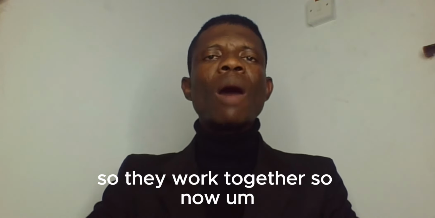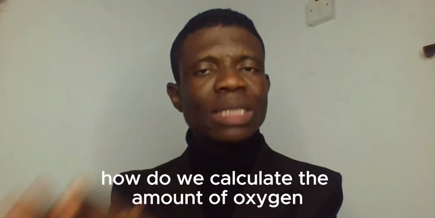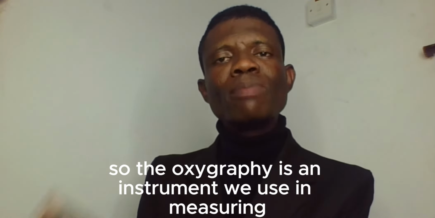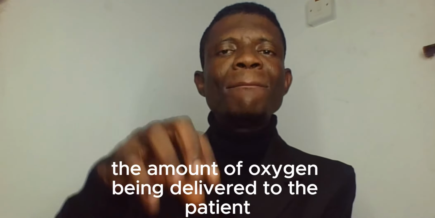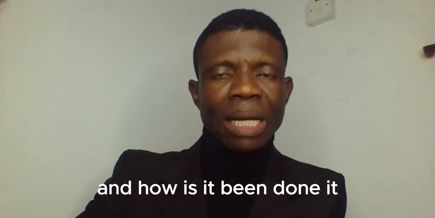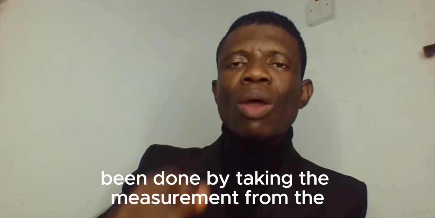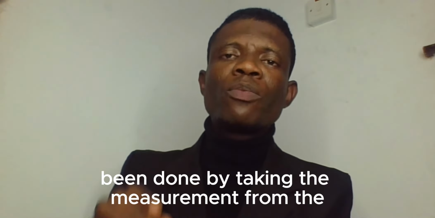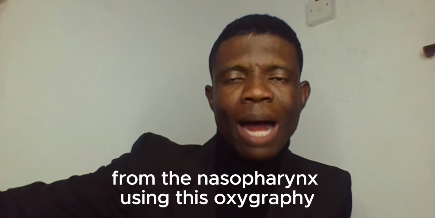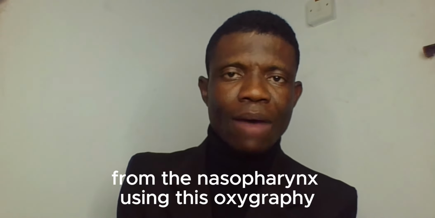Now, how do we calculate the amount of oxygen being delivered to the patient? There's another instrument which we call the oxygraphy. The oxygraphy is an instrument we use in measuring the amount of oxygen being delivered to the patient. And how is it done? It is done by taking the measurement from the end tidal volume of the patient from the nasopharynx using this instrument.